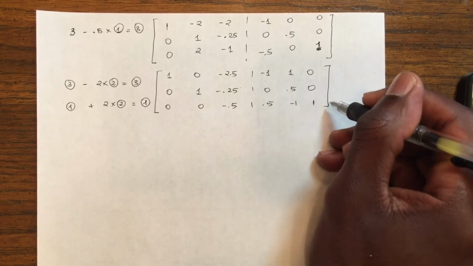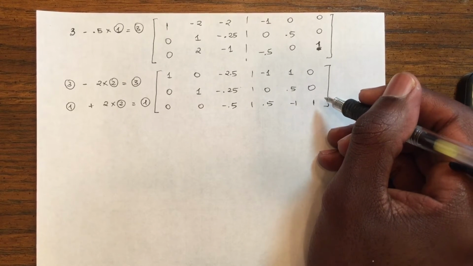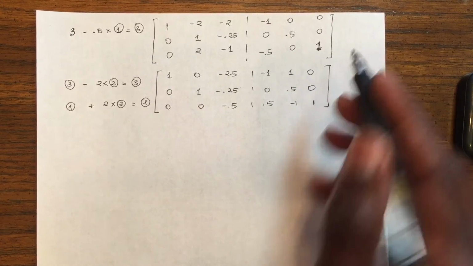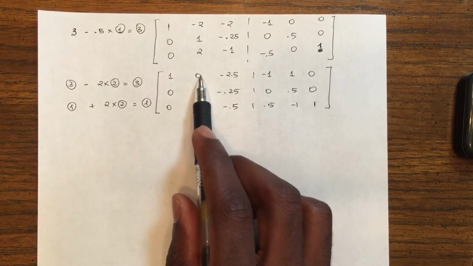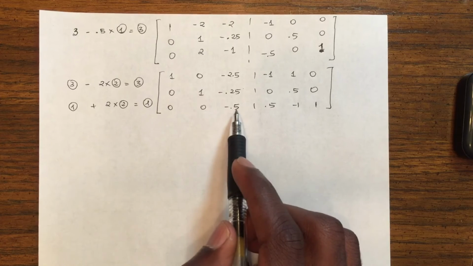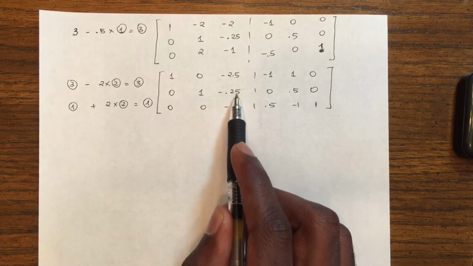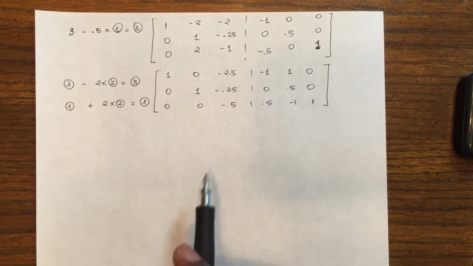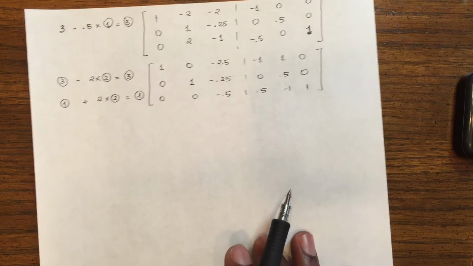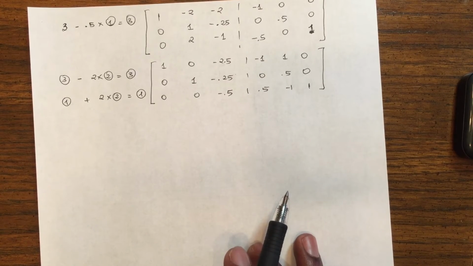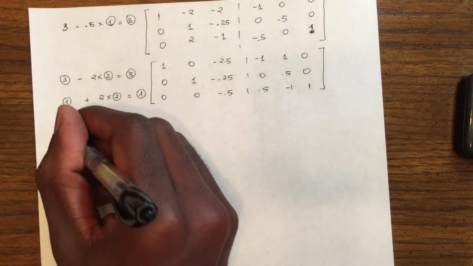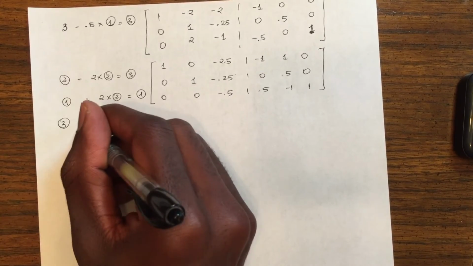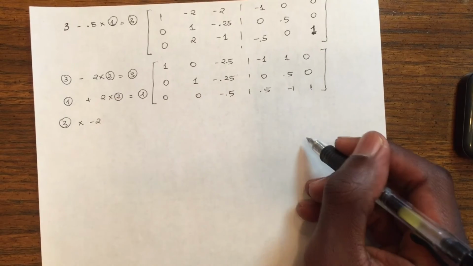All right, and then here these elements are 0, and this is 0, and this is 1. So all we need is this to be 1, this to be 0, and this to be 0 as well. So from here, since we want this one to become 1, we're going to take our third row and multiply that by -2.